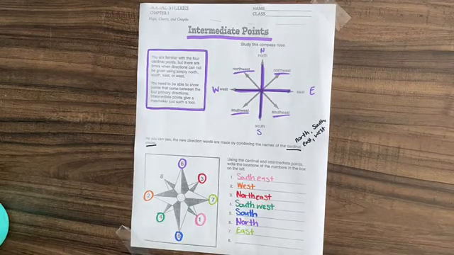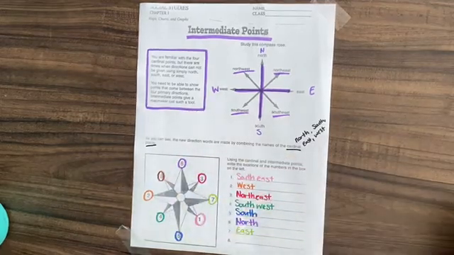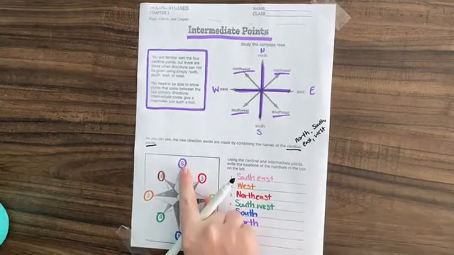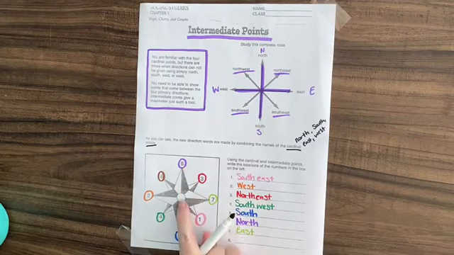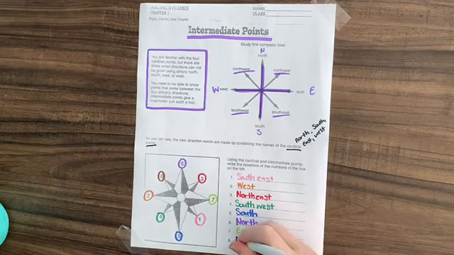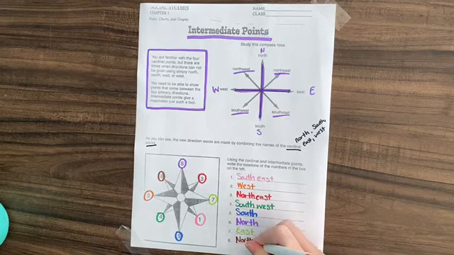All right, and our last one, number 8. 6 is north, 2 is west, 8 must be northwest.